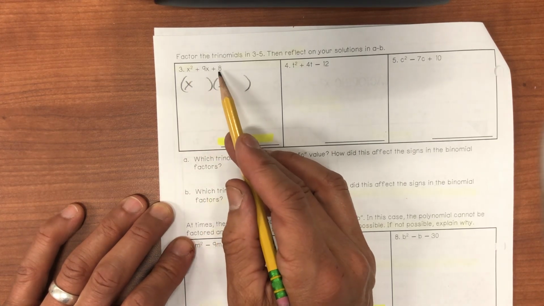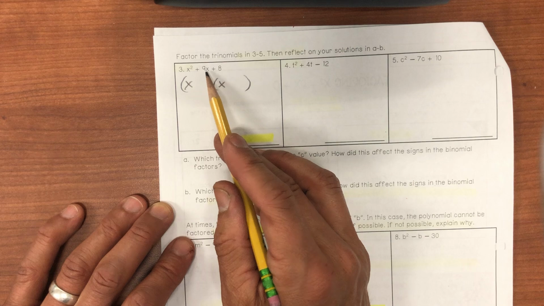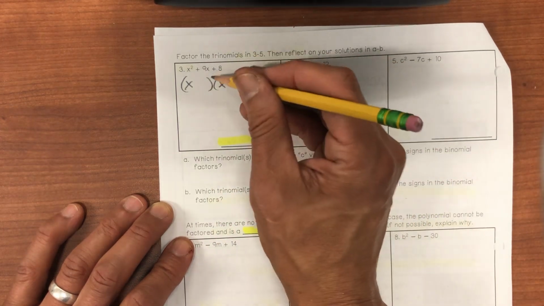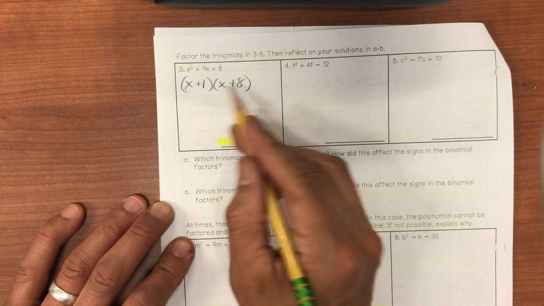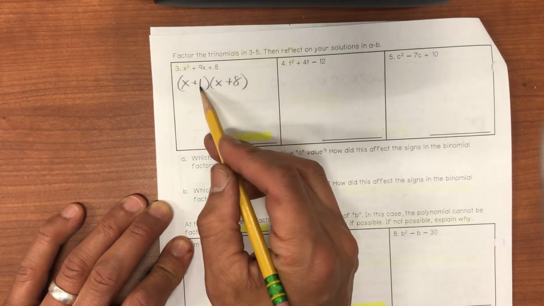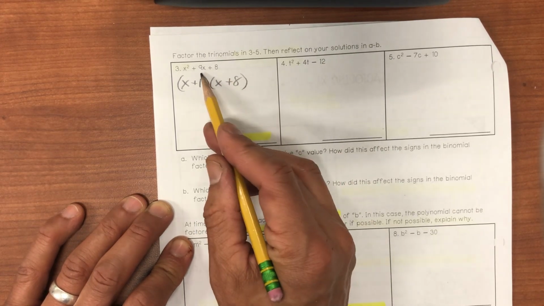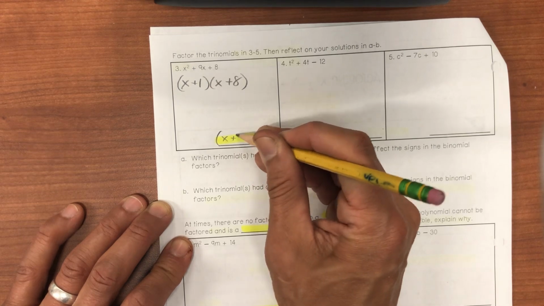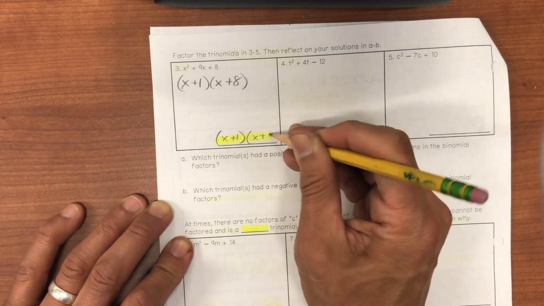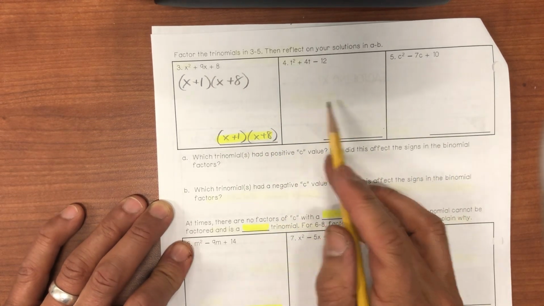And now what will multiply to give us 8 but add to give us 9? We can use 1 times 8. Okay, 1 times 8 gives us 8, but 1 plus 8 adds to give us 9. All right, that's our answer. I should have wrote it down below. Here we go. Okay, so do the other ones just like that.